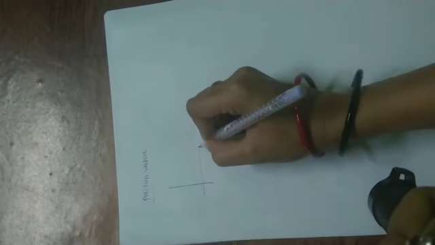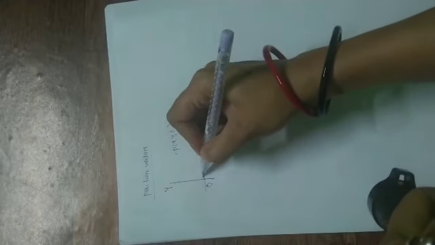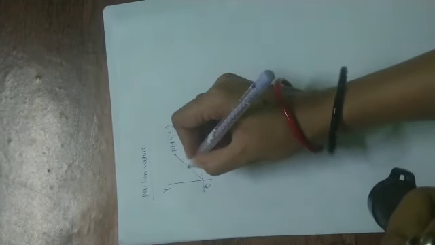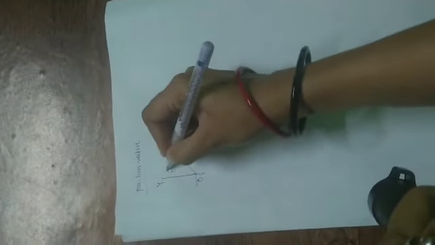Suppose this is the x-axis and this is the y-axis, and there is a point P known as (x, y, z), and this is O, and this is the directed line from O to P, meaning from the origin towards that point. Then this vector OP, let it be represented as r vector, is known as the position vector of the point P.